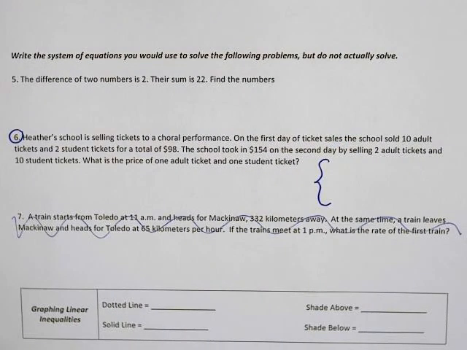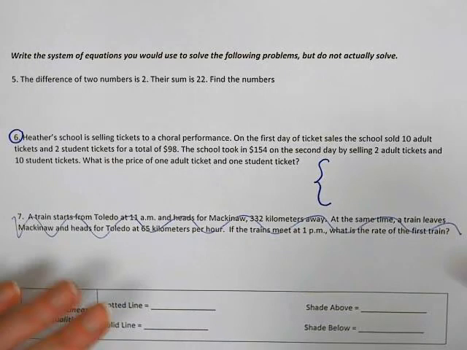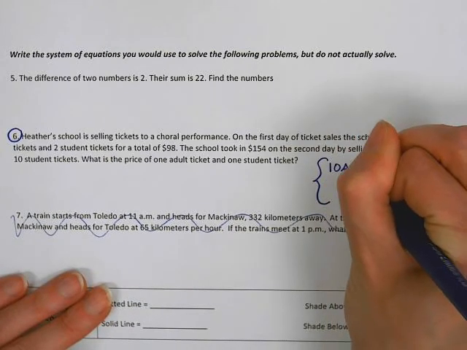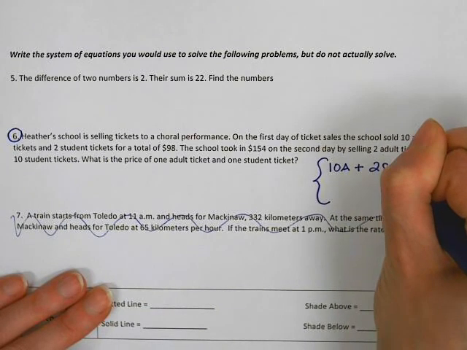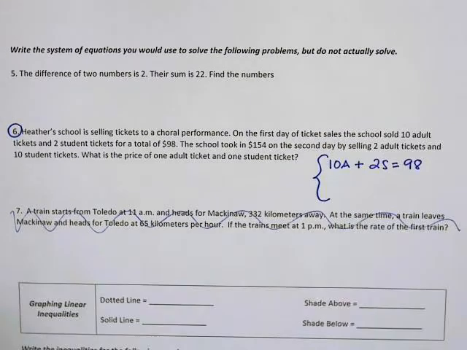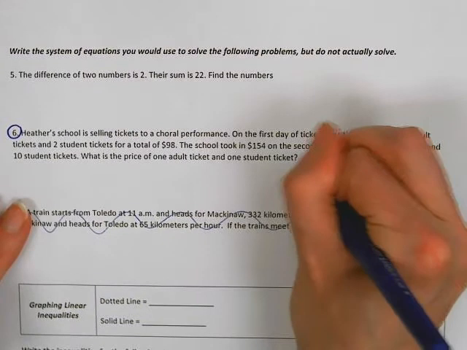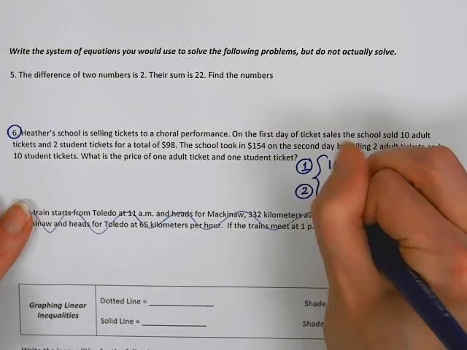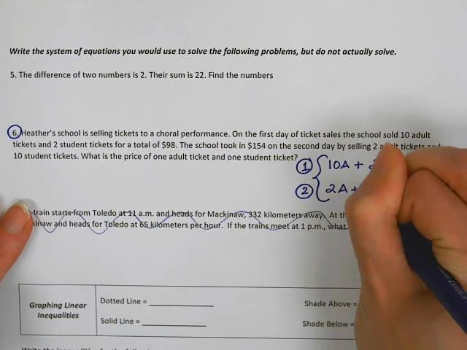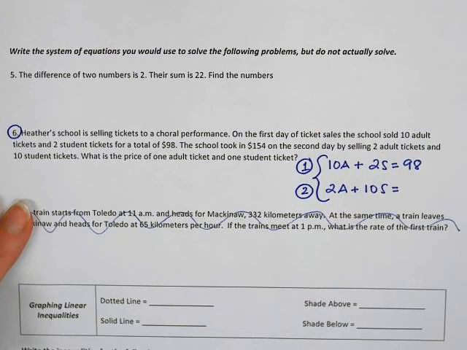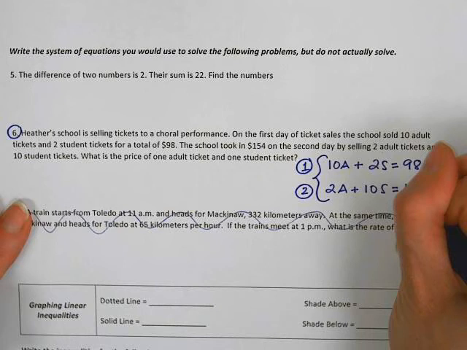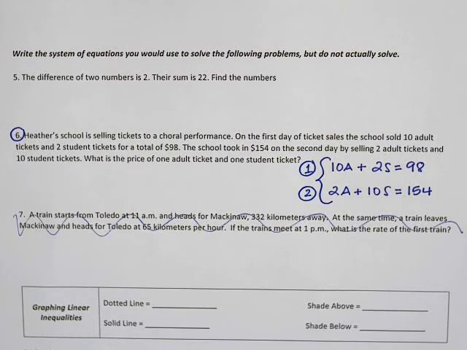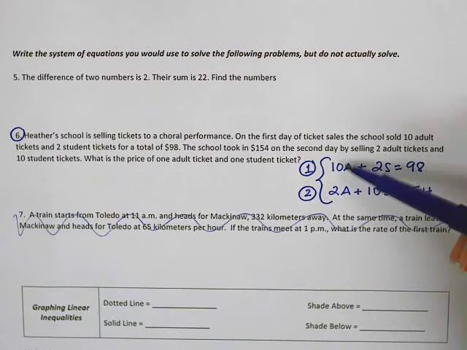So Heather's school is selling tickets to a choral performance. On the first day, she sold 10 adult tickets plus 2 student tickets, and that was $98. Okay, so that's day 1. And then day 2, they sold 2 adult tickets and 10 student tickets. And that day they made $154.